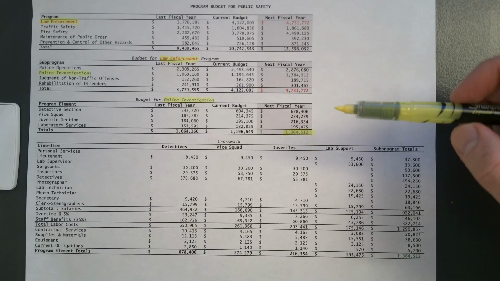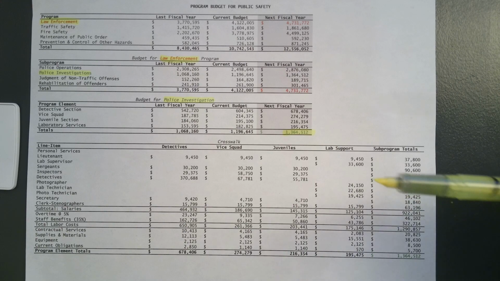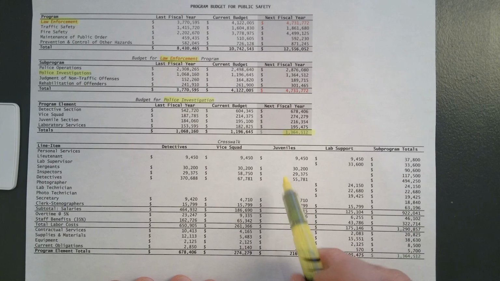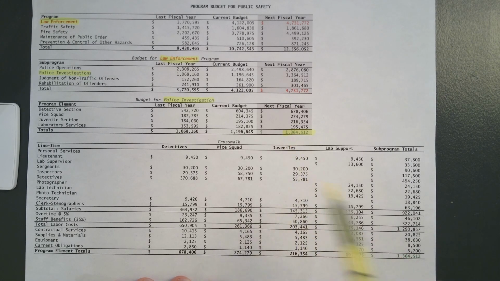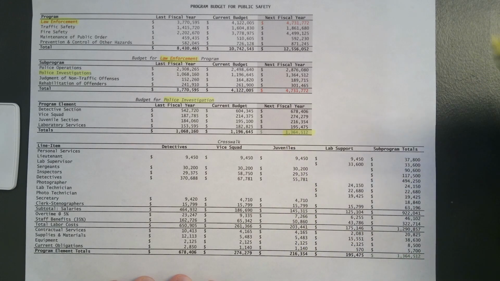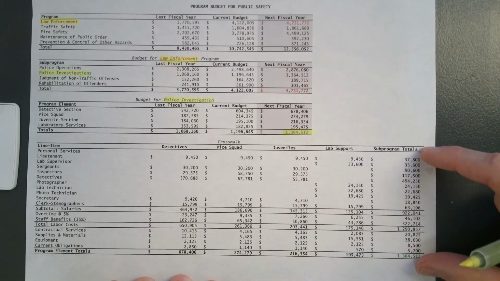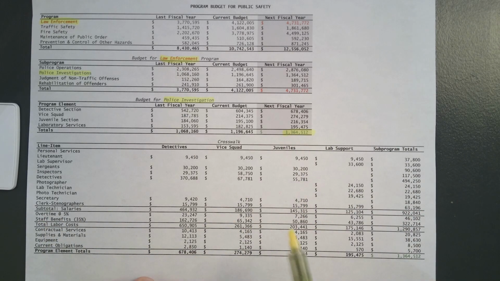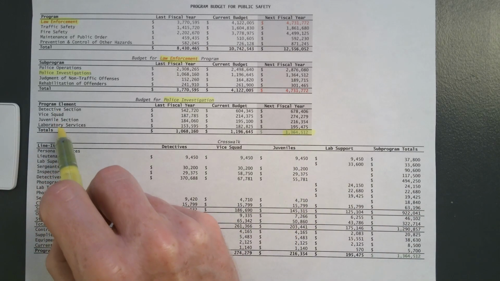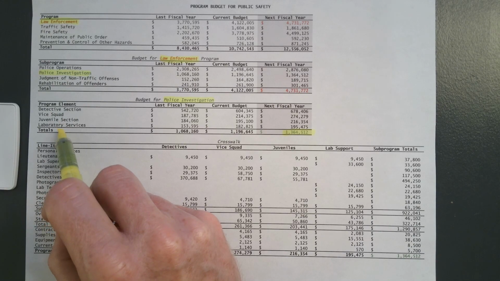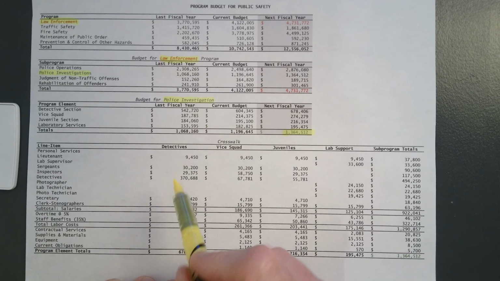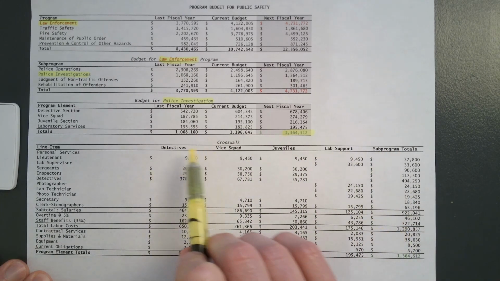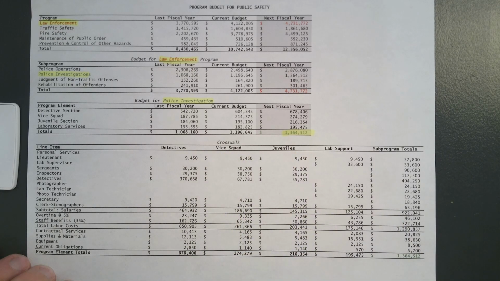Now, in order to determine how much money actually has to be spent on the police investigations, we have to combine this program budget with a line item budget. And this is how the crosswalk is going to happen, because you now have the various program elements associated with the sub-program police investigations, which are listed here on top. Okay, so you have the detectives, vice squad, juveniles, and the lab support.